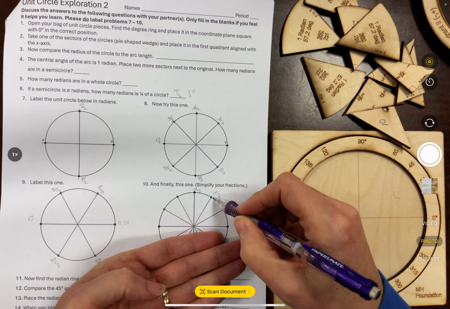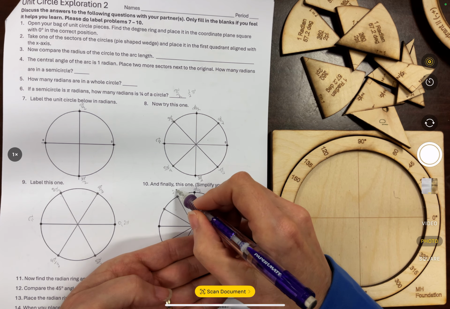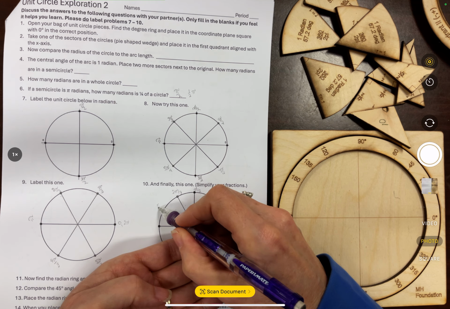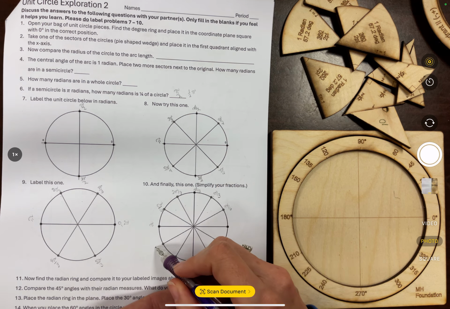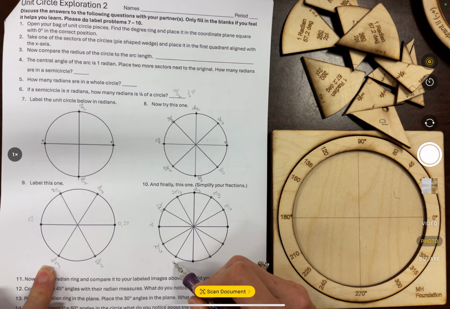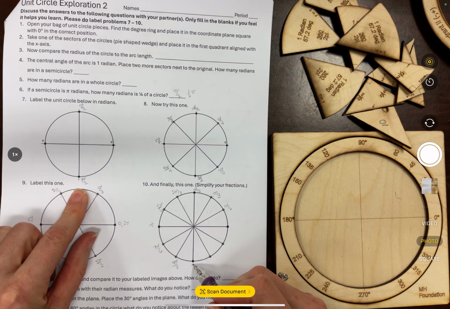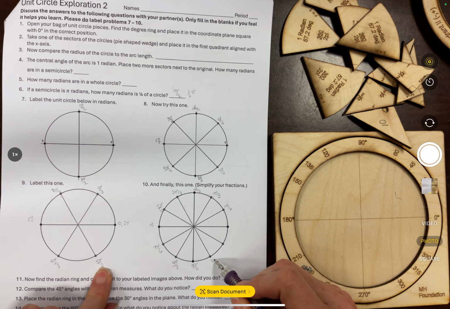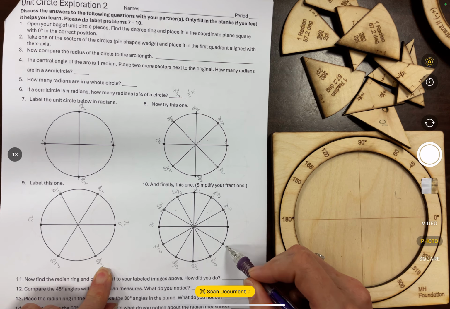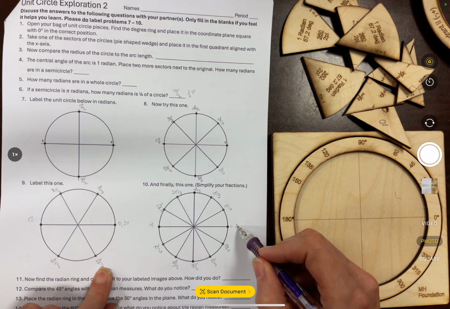So 1 pi over 6, 2 pi over 6, 3 pi over 6, 4 pi over 6, 5 pi over 6, 6 pi over 6, 7 pi over 6, 8 pi over 6, 9 pi over 6, 10 pi over 6, 11 pi over 6, and 12 pi over 6, which is again 2 pi.